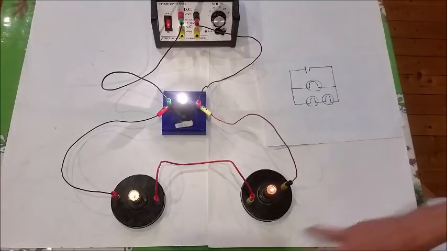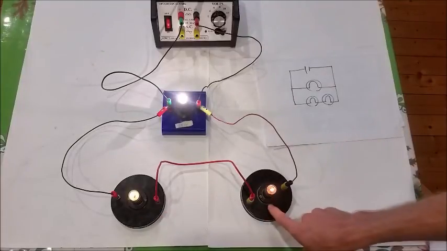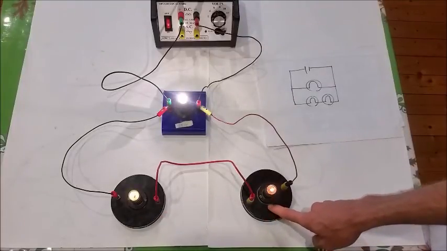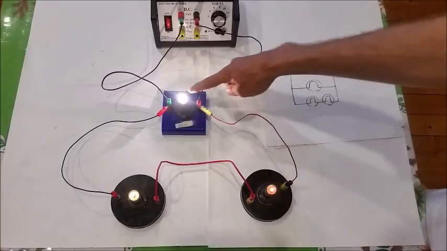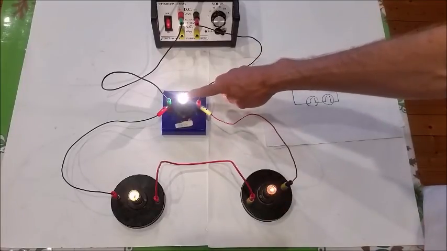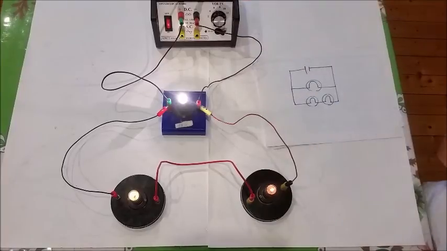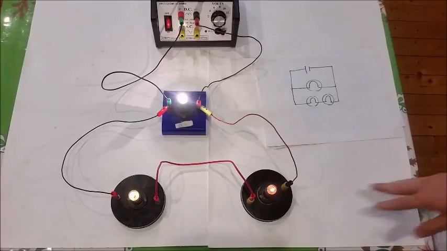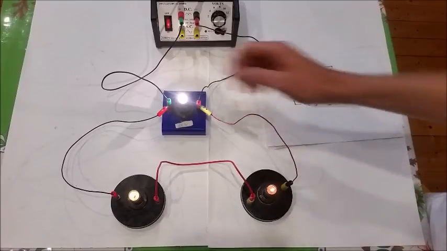And as you can clearly see, these two globes here are having to share the power, the voltage, with each other, but they're not having to share it with this one. This one doesn't have to share with anyone, so it can get the full 12 volts. And if I was to measure the current at varying points, it would show accordingly that these two are sharing the voltage and this one doesn't have to.